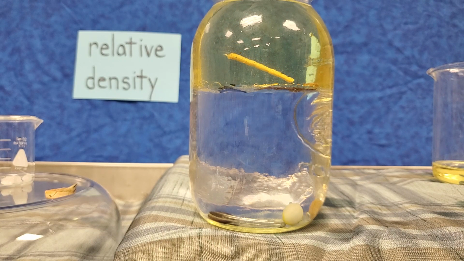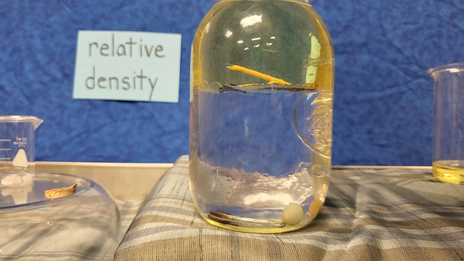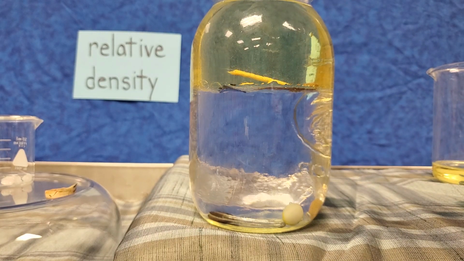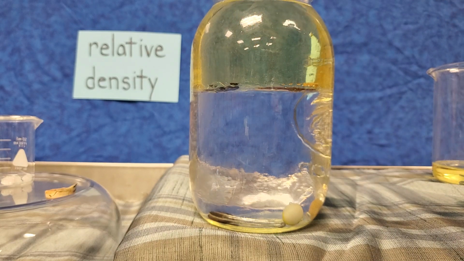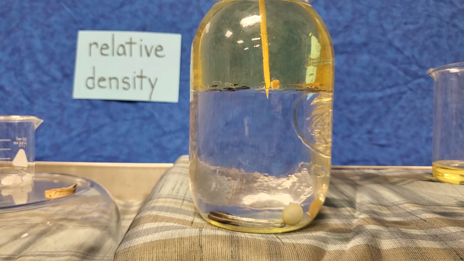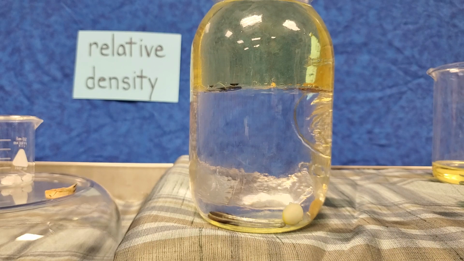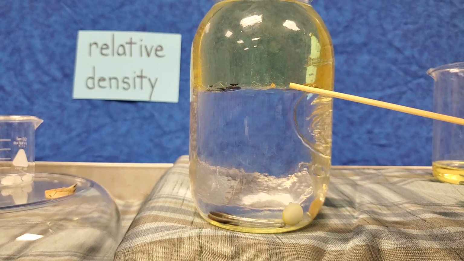Is it floating or sinking? I'm going to move the plastic out of the way. Will the wood continue to sink in the water? It did not. There is the wood.